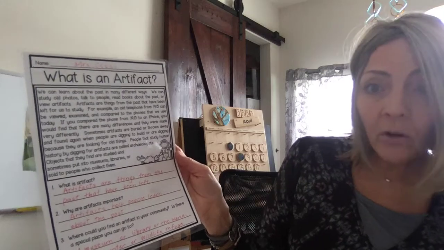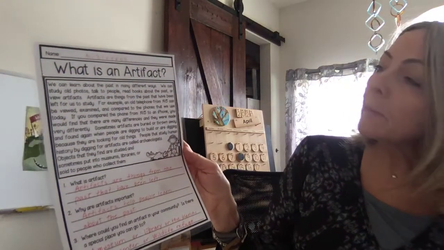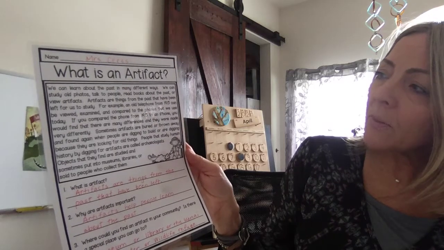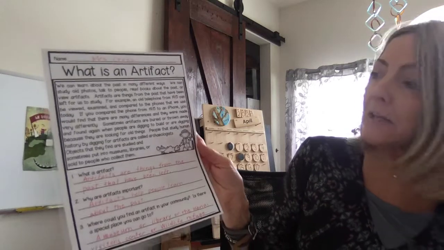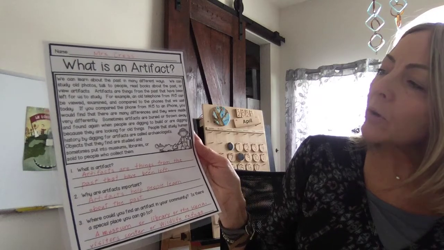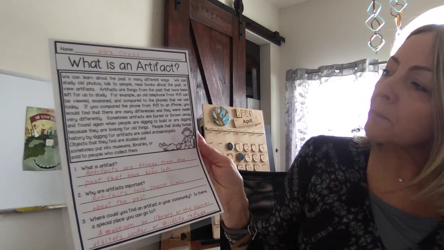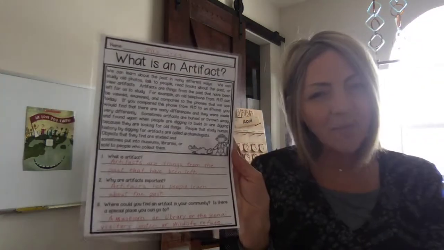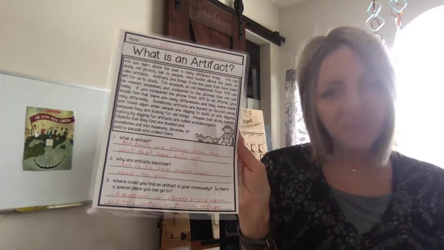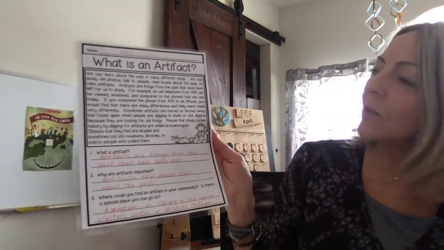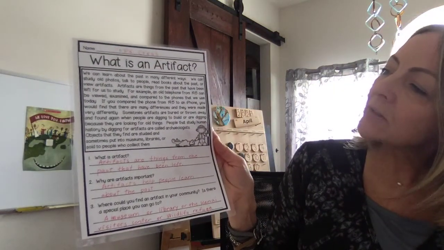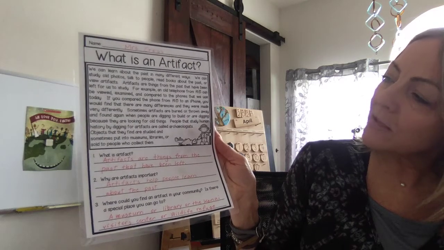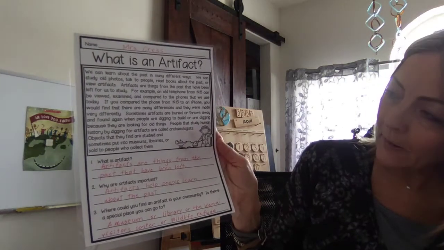We can interview people who lived long ago. Or we can look at artifacts. Artifacts are things from the past that have been left for us to study. For example, an old telephone from 1915 can be viewed, examined, and compared to the phones that we use today. Do y'all remember my telephone that I have in the classroom? That's right. That's an old telephone that used to be used back in those times. If you compared the phone from 1915 to an iPhone, you would find that there are many differences and that they were made very differently.